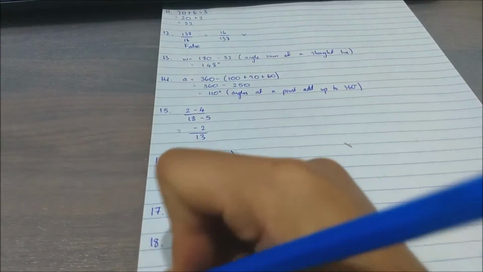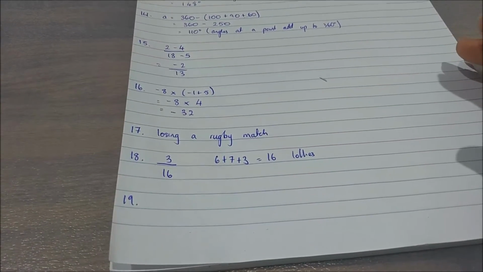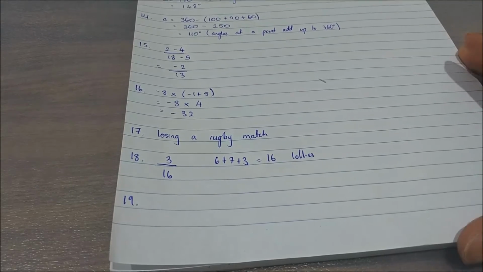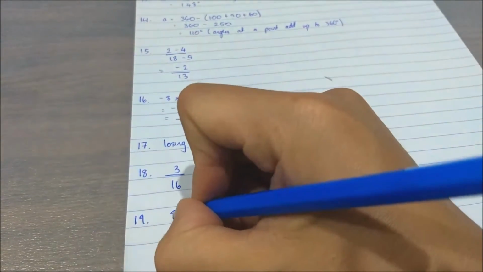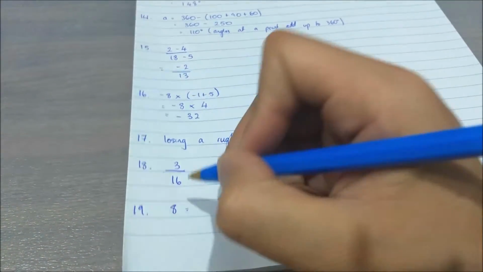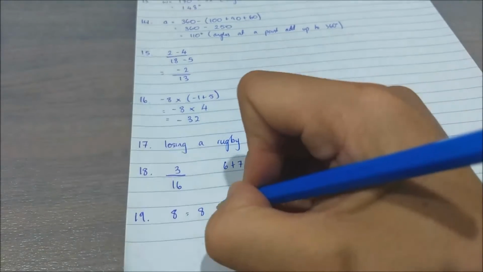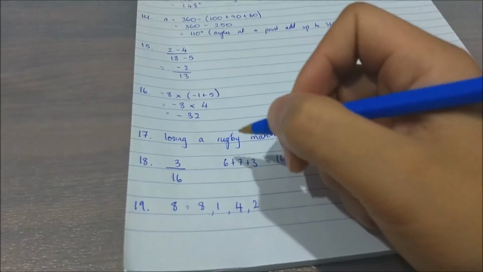Question 19. What is the highest common factor of 8 and 20? So it's good to list your factors. List my factors of 8. You can use a factor tree if you really want. I'm just going to list it. So 8 we know is 8 and 1. 8 times 1 gives me 8. And 4 and 2.